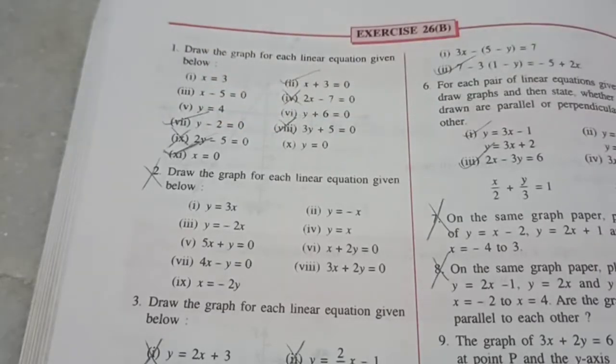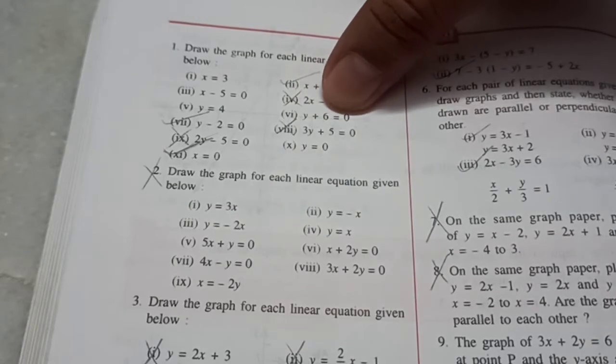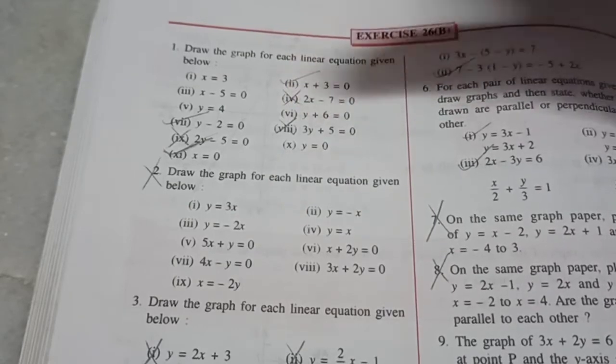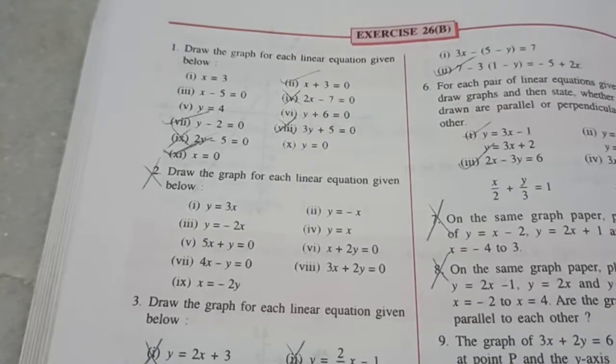So such a line or such an equation will be parallel to the x-axis. So what about y plus 6 is equal to 0? That will be y is equal to minus 6. So that line will be parallel to the x-axis, or you can even say perpendicular to the y-axis. So there is no solving involved here. You just have to plot the points.